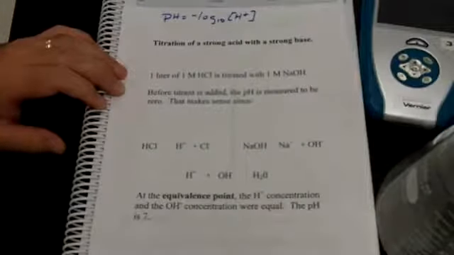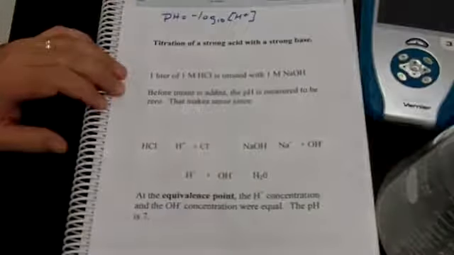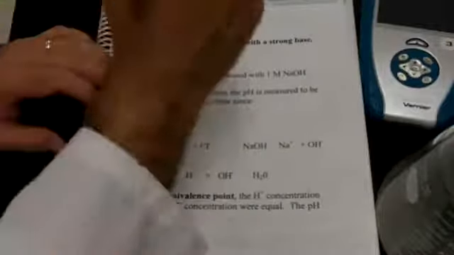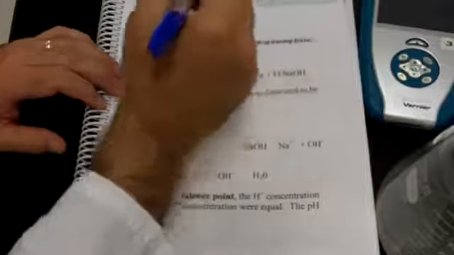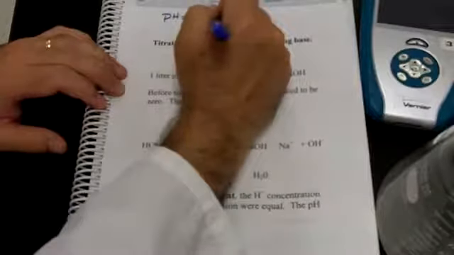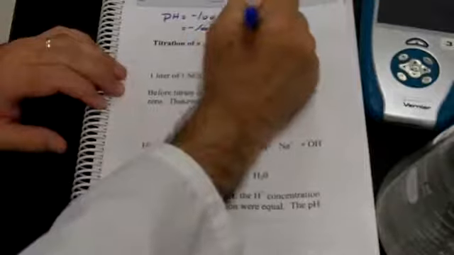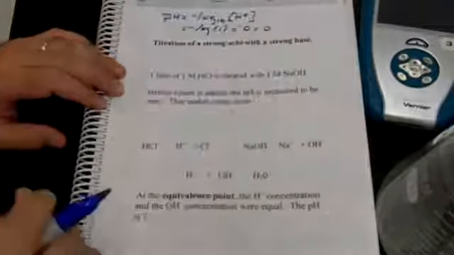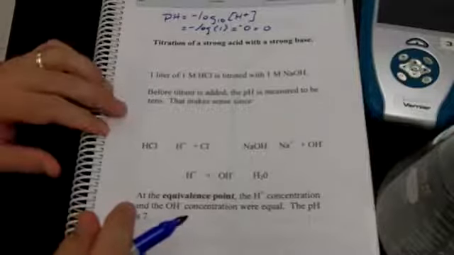So, if I know the concentration of HCl is 1 molar, then I also know that the hydrogen ion concentration is 1 molar as well. So if I say that's equal to minus the log of 1, well, what's the log of 1? It's 0. And minus 0 is just 0, so the pH is 0. So that makes sense in terms of what I see for that original pH.